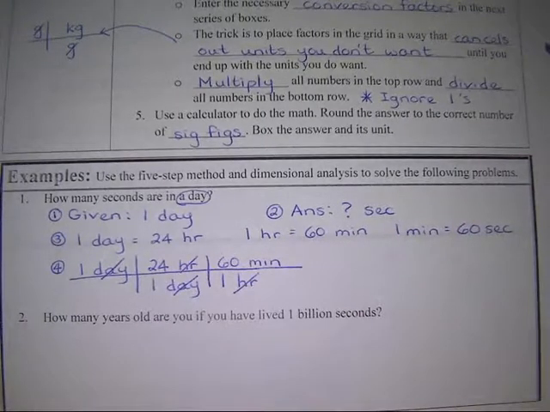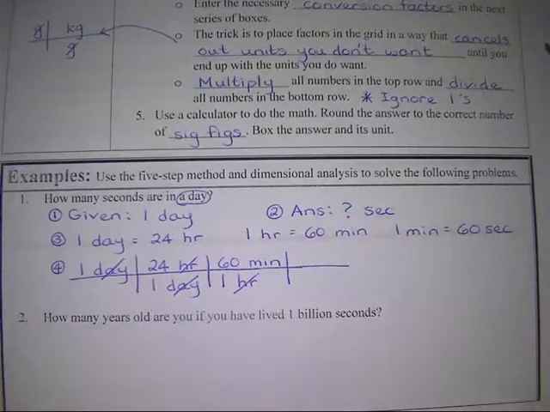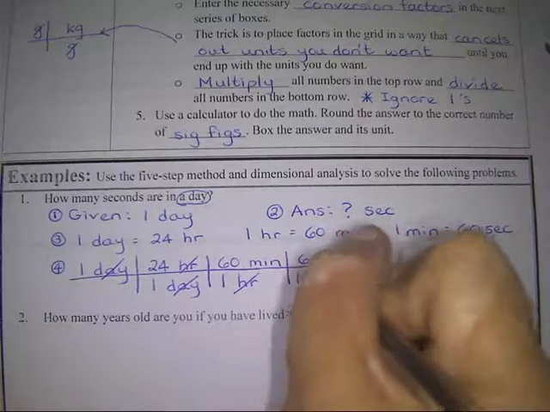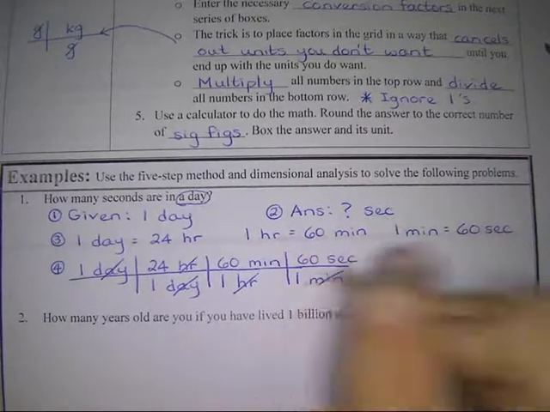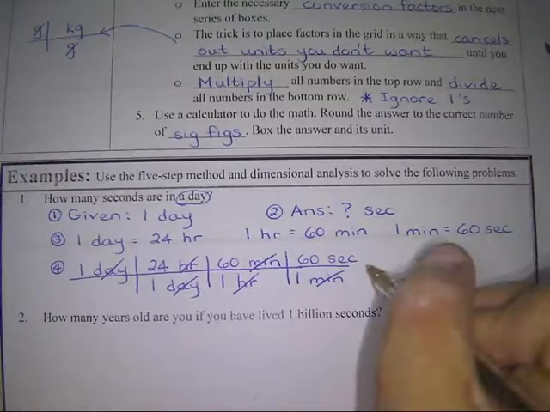Now I have minutes to deal with. Well, I don't want minutes, I want seconds, so I'm going to keep going. I know that 1 minute is 60 seconds. Minutes will cancel. Now I have seconds. That's exactly what I want. I'm going to stop right there.